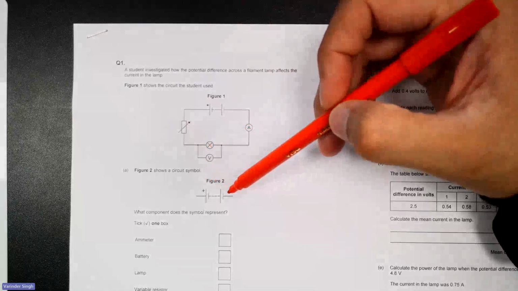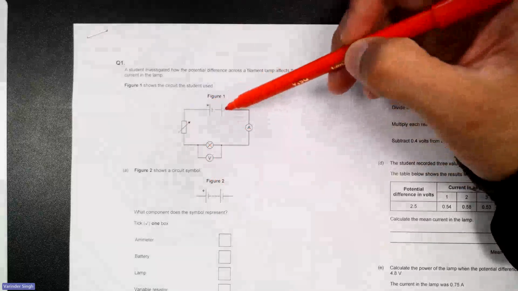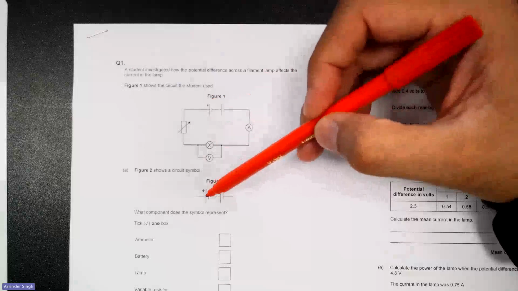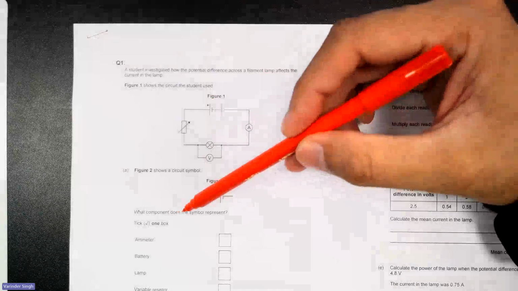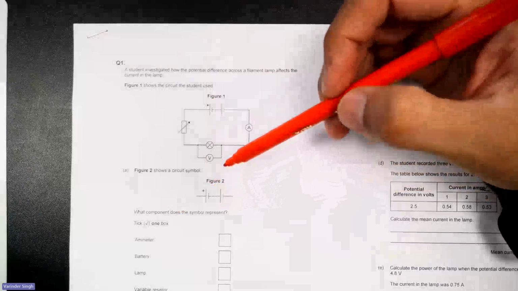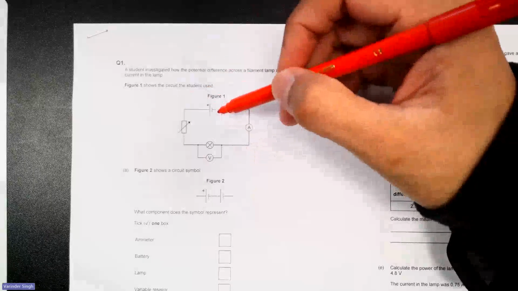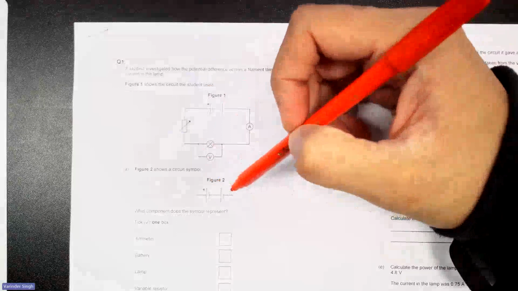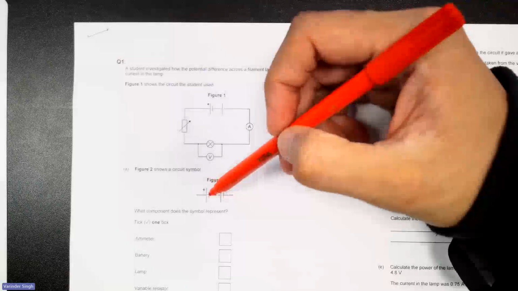Now, figure 2 zooms in on the component at the top of the circuit. So here we have it isolated and on its own. What does the component represent? Well, like I've already said, this is a battery. It's a battery and not a cell because we have more than one cell.